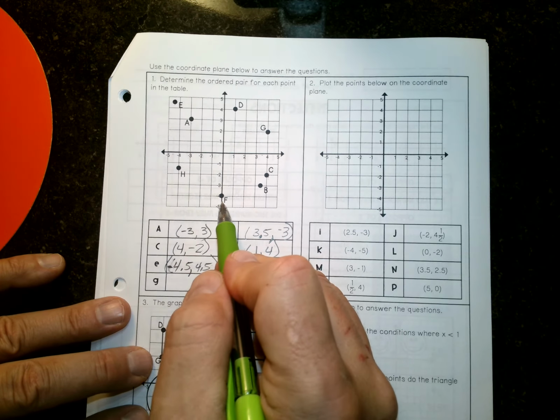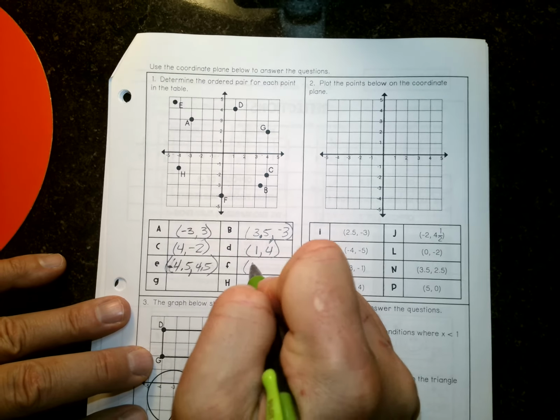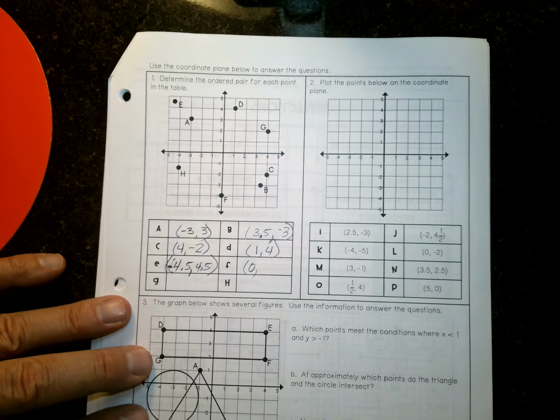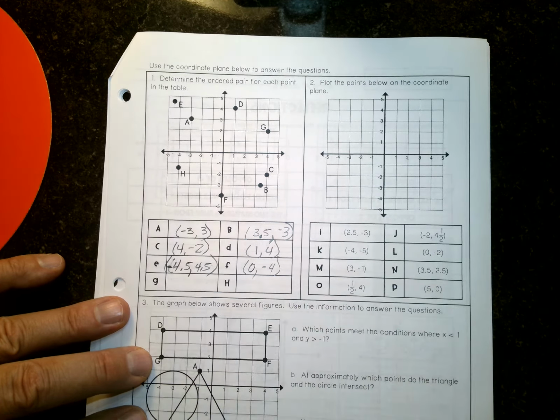Letter F is right here. So when we look at F, we're not going anywhere left and right. So the first coordinate is 0. And then I come down to 4, so that's a negative 4.